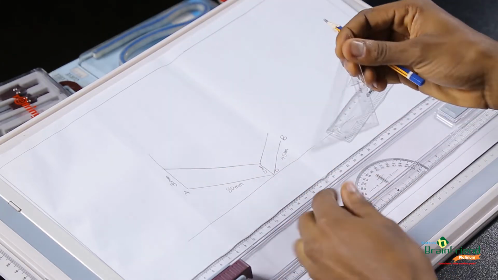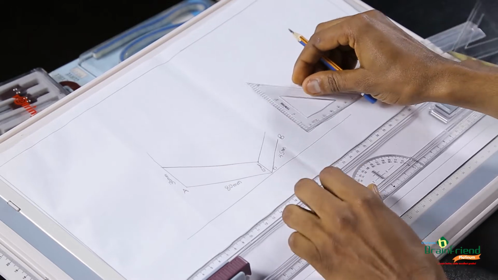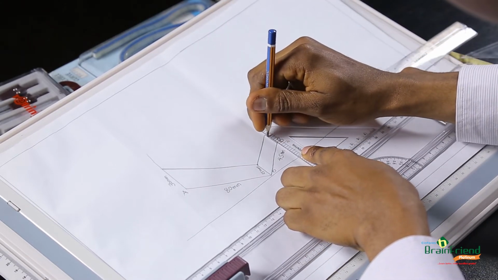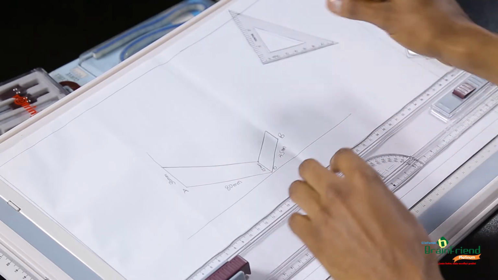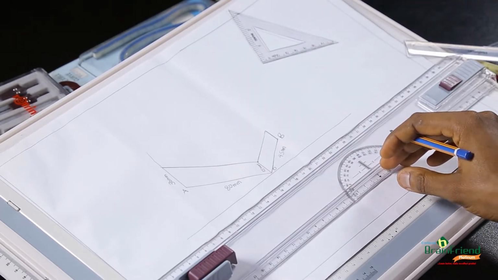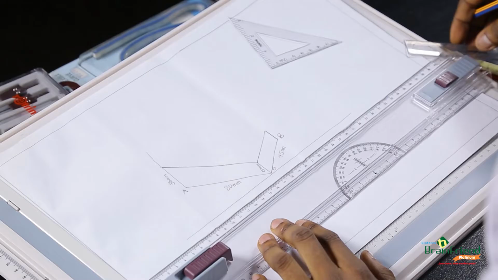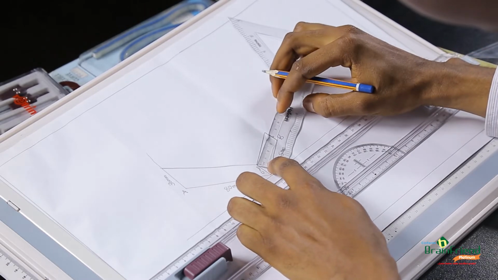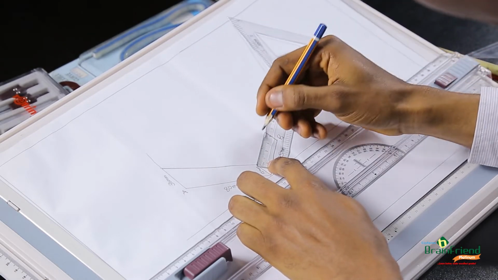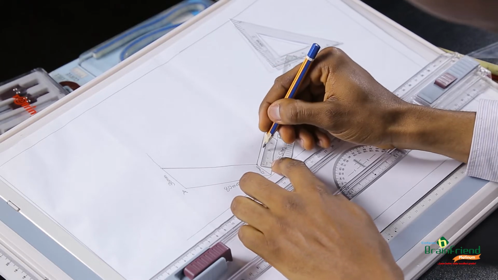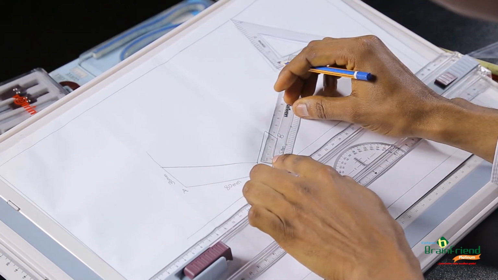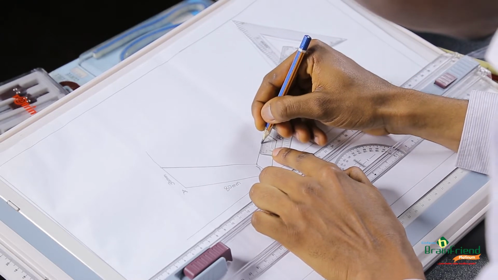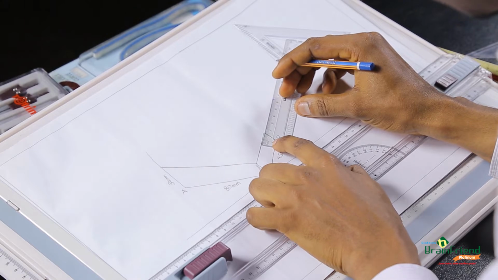Pick your 45-degree set square and join the line. Going on, pick your ruler and measure the first point. My measurement from the first point is 15 millimeters. My second point is 10 millimeters. And my last point also is 15 millimeters.